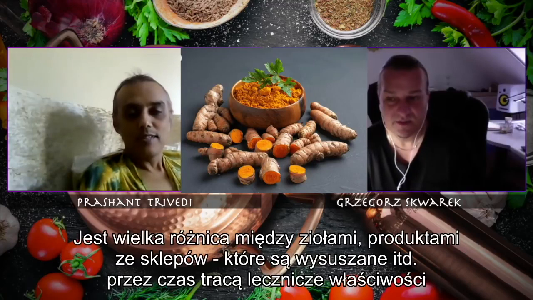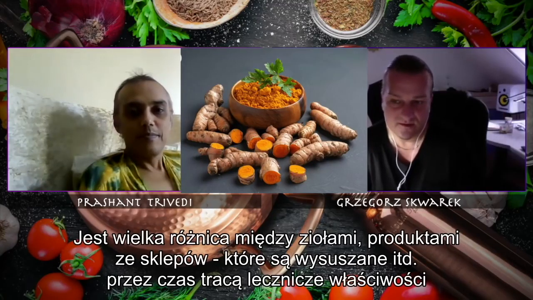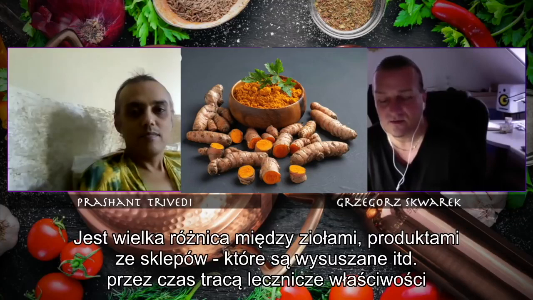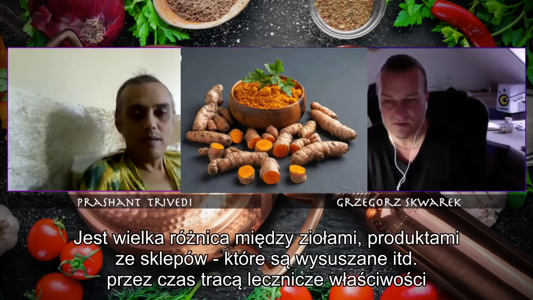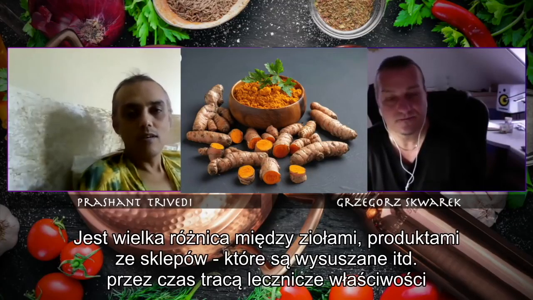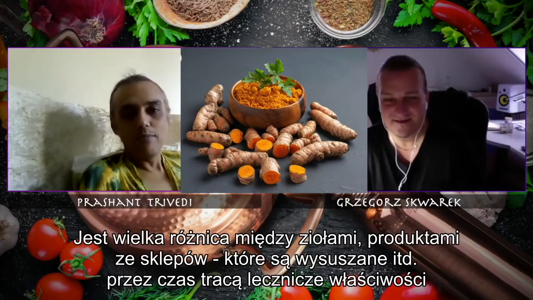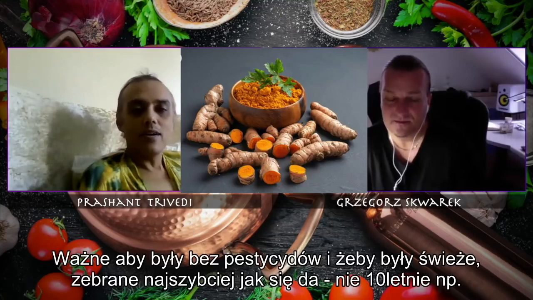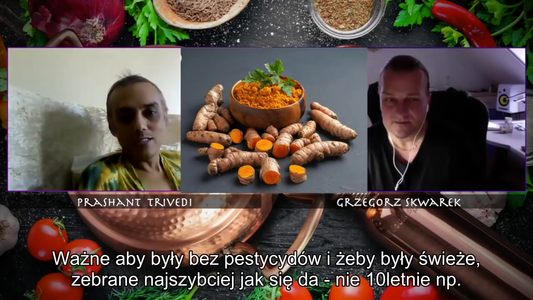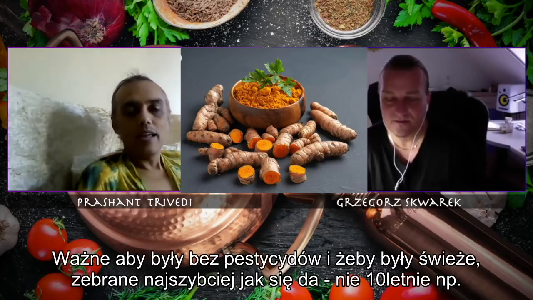There is a big difference between the products, herbs which are stored for many years, somewhere dried. Over time they lose the ability to cure people. And it has to be organically grown, no fertilizer, no pesticide, these kinds of things. That is very important. And then it's a proper herb, and it's fresh, and gets to people as quickly as possible, not like 10 years old.